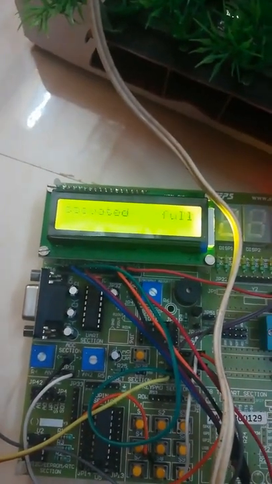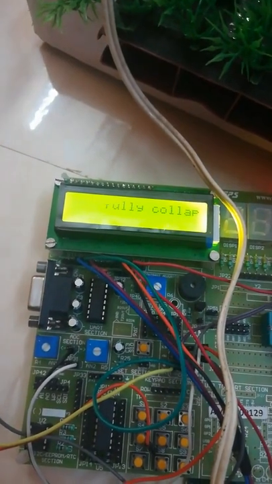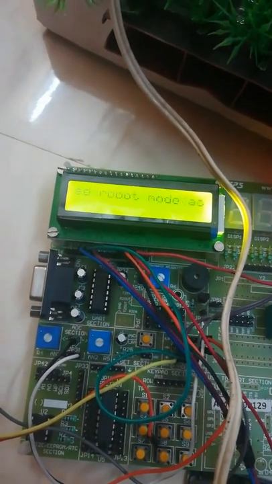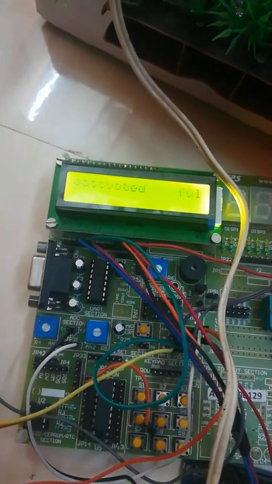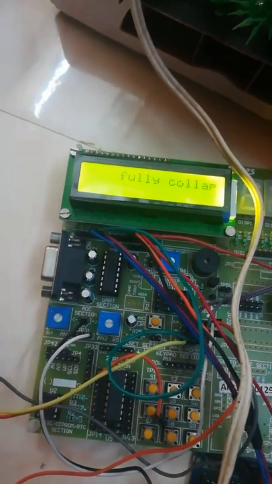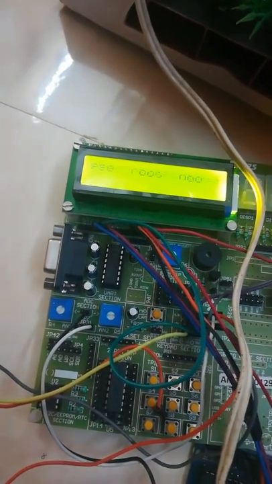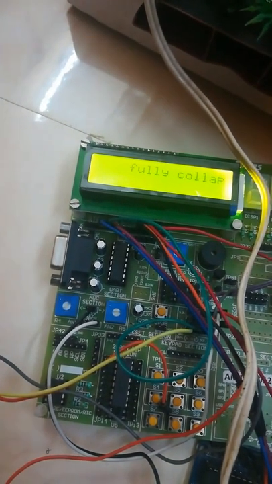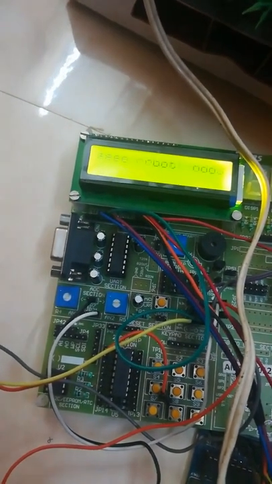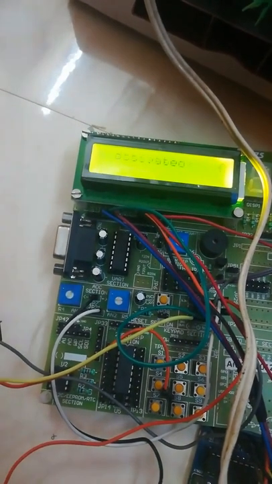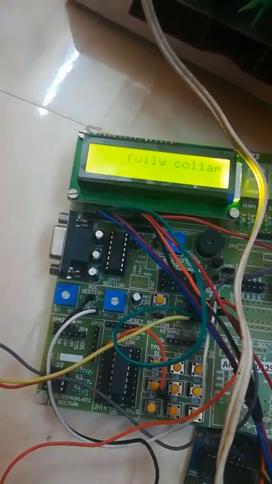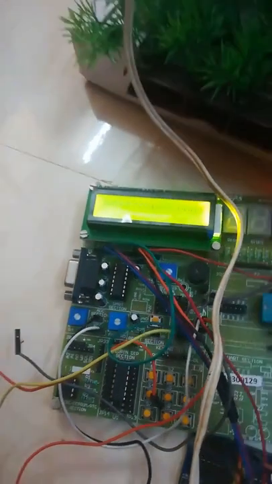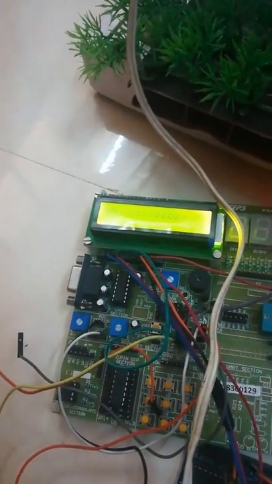And if the system is fully collapsed, the robot mode is activated. This display is always placed in the distribution network so that people can understand whether our distribution network is healthy or not. If the display shows something went wrong, they will understand that this zone is not a safe zone.